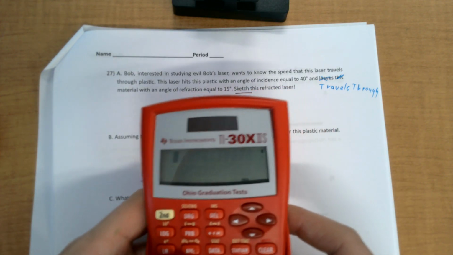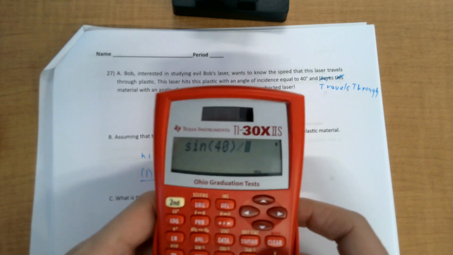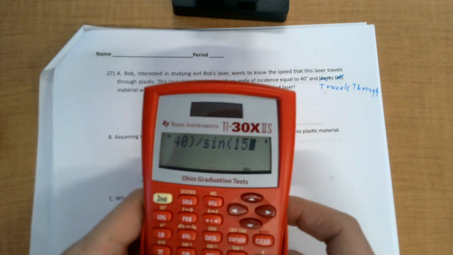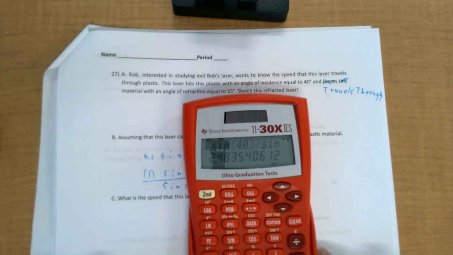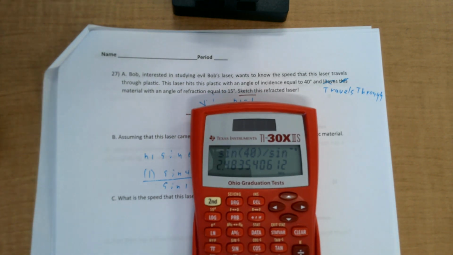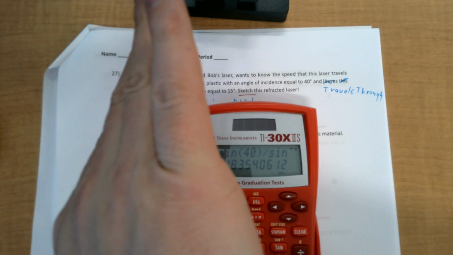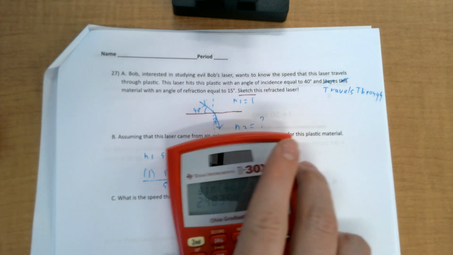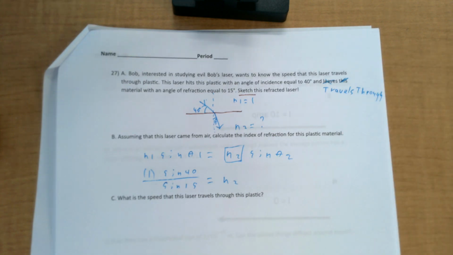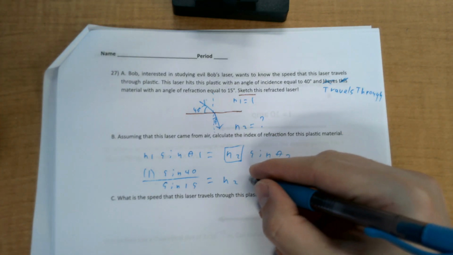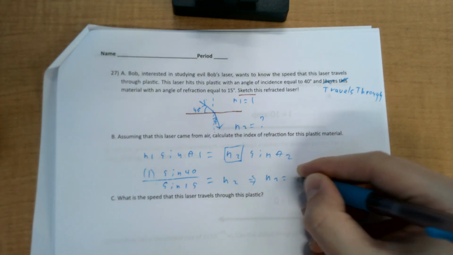We do sine of 40 divided by sine of 15. And you're going to get 2.48. You guys can see the mic reflecting off this calculator. Just ignore. That's the camera. 2.48, or 2.5 in my case. So I am lazy. So N2 is equal to 2.5.